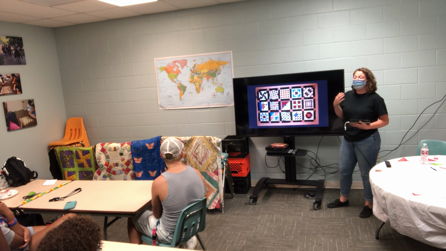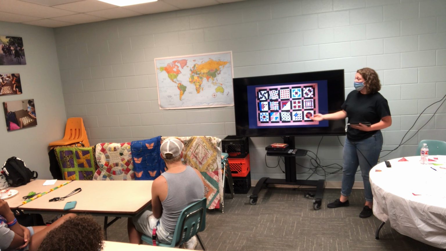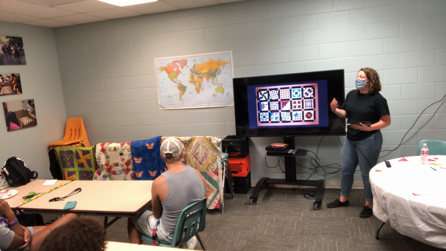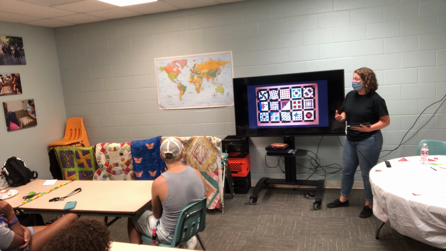If people weren't able to read and write, this was a way of communication that was symbol-based. People could communicate with one another, but people who were against the abolitionists didn't understand what the symbols were.